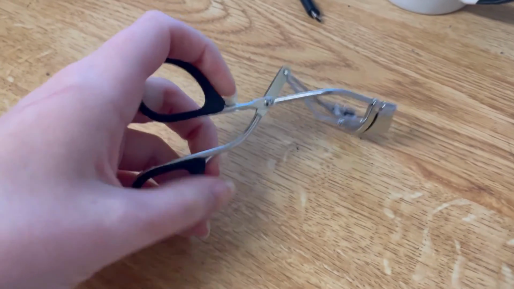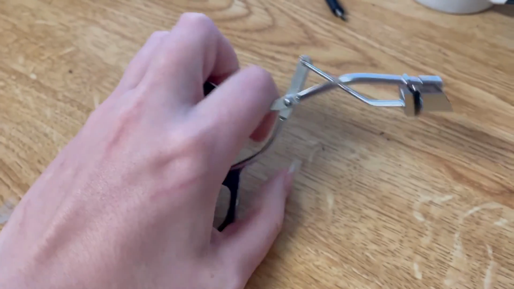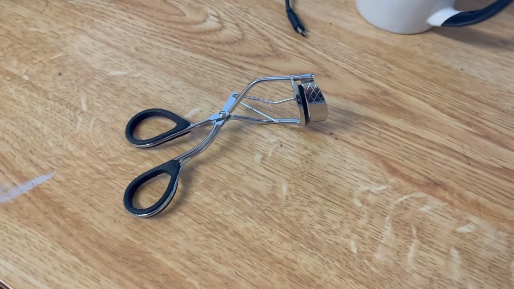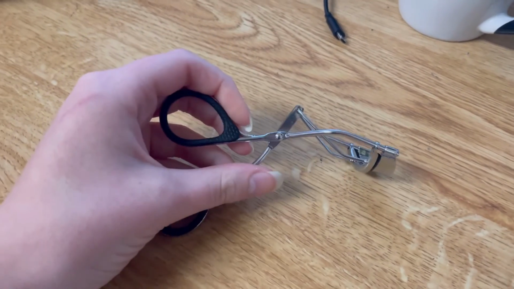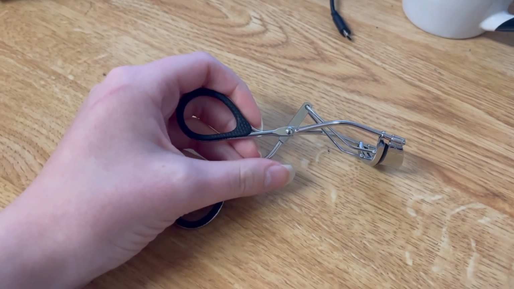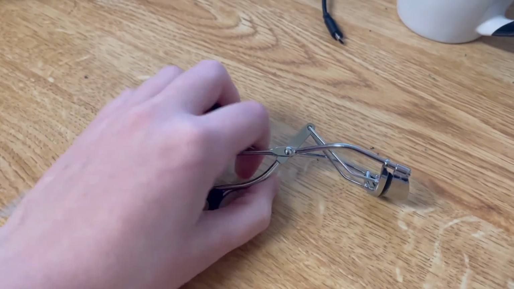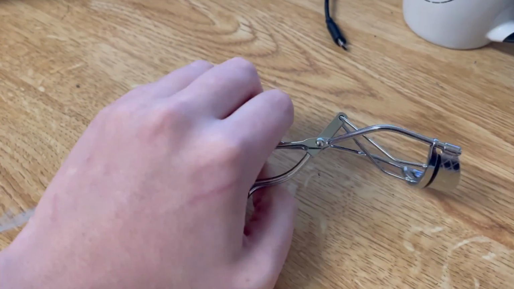I would test that to show when it would break, but I do want to continue to use this eyelash curler, so instead I created this very realistic demonstration of the failure.